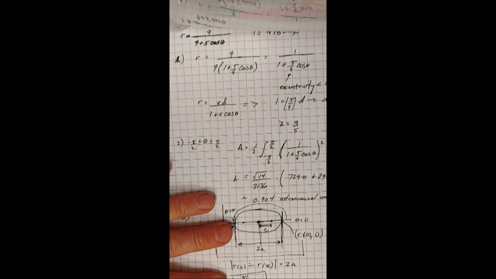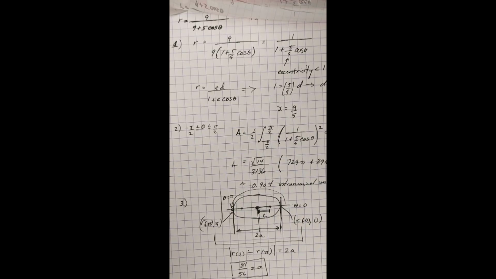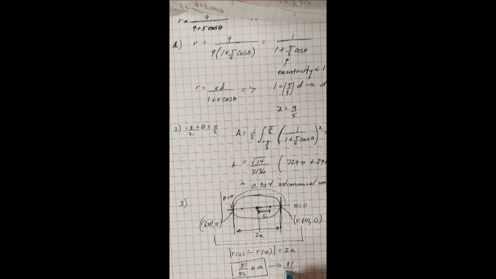And I think I made a mistake in the notes too, so this is also a note about. Okay, now that we have a is equal to 81 over 56, the length of the major axis is twice that amount, which is 81 over 28.